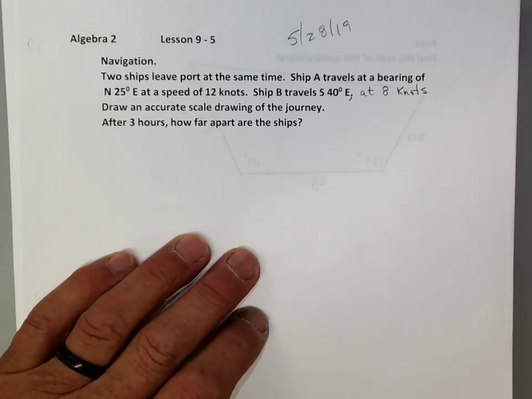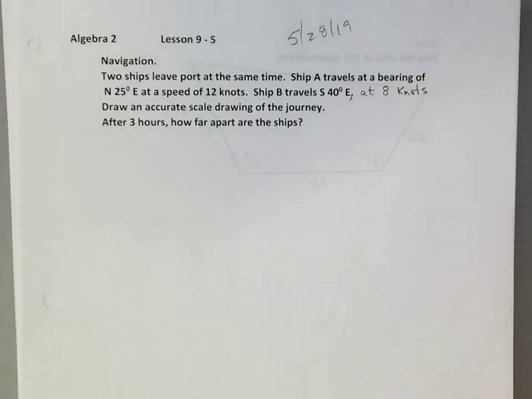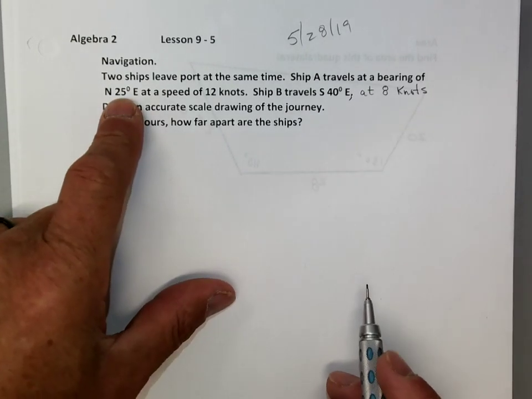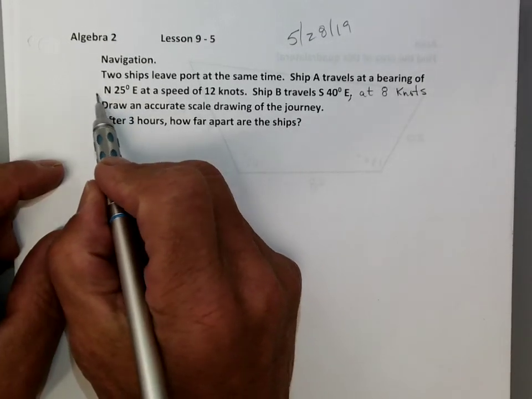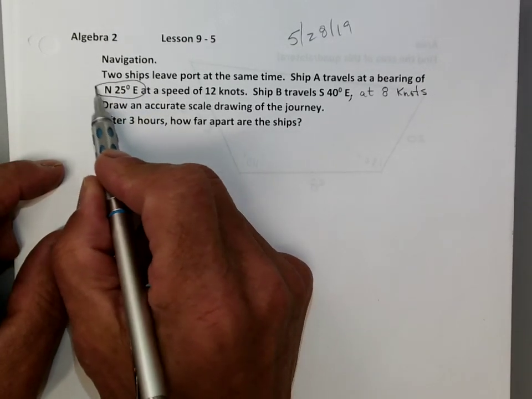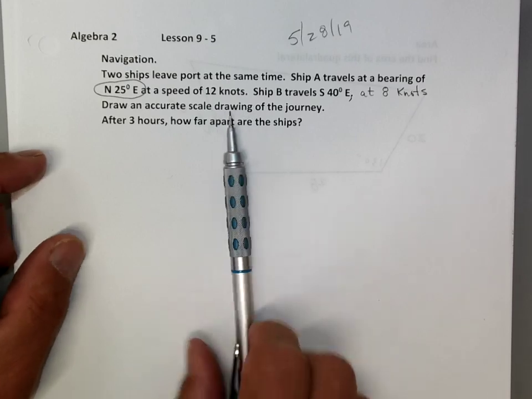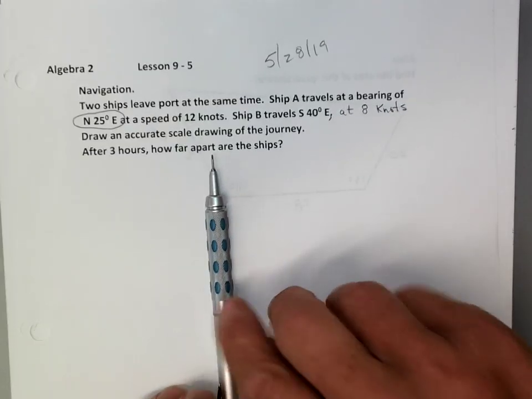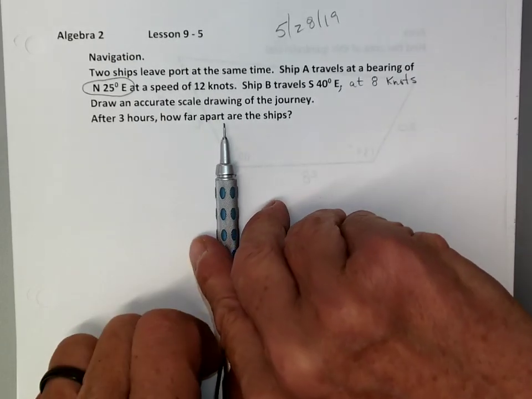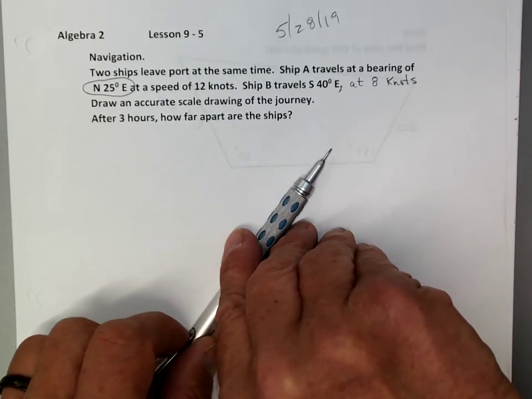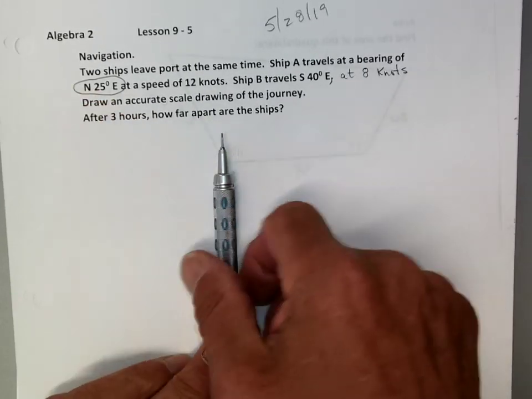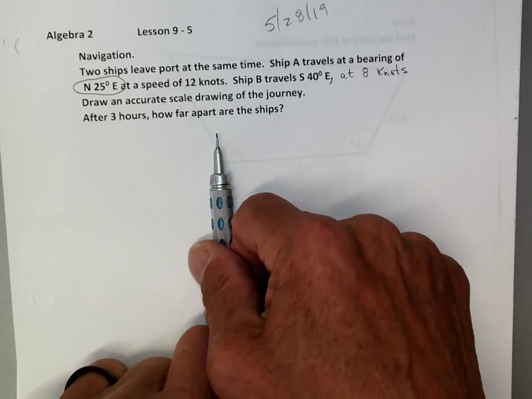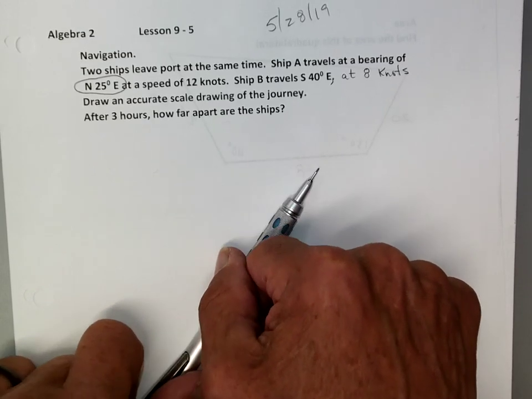So, navigation. Two ships leave port at the same time. Ship A travels at a bearing. A bearing, what the heck? Bearing: north 25 east. What does that mean? Well, we're going to look north. Watch my pencil. We're going to look north, and then we're going to turn 25 degrees towards the east. Does that make sense? I'll do it again. We're going to look north, then we're going to move 25 degrees towards the east. That's where my boat is heading.